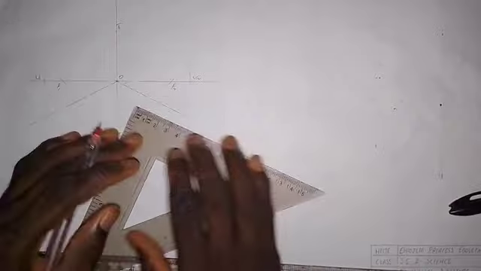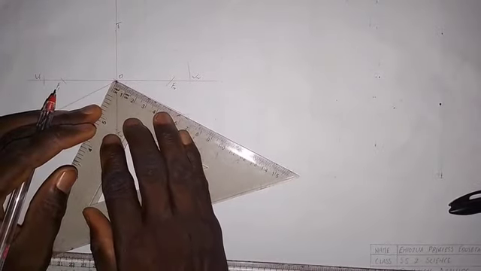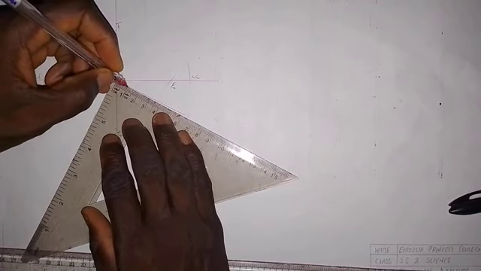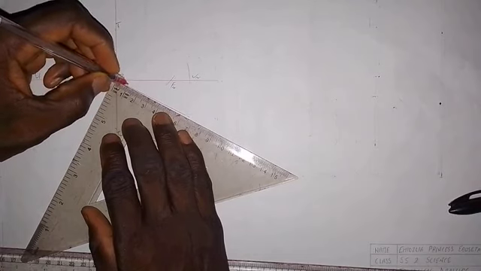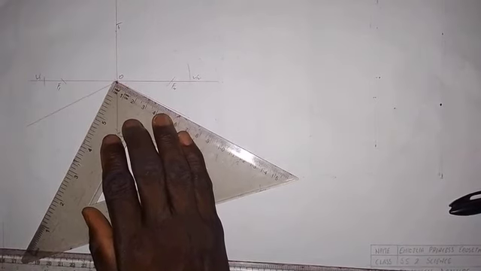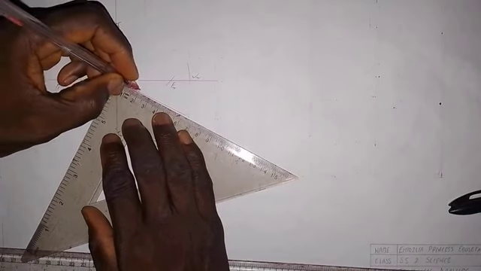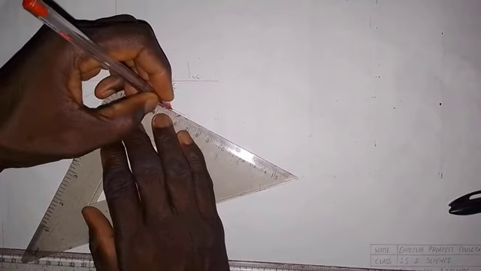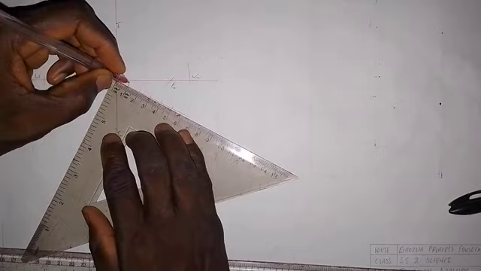So I'm going to divide this distance into 5 equal parts. I'll just take 30 millimeters. So this is 1, and here I have 2. This is 3, and this is 4. Then I have 5 here. So that is 30 millimeters.